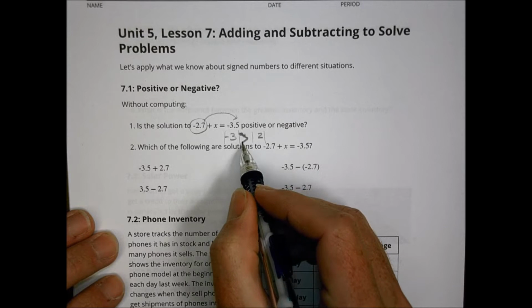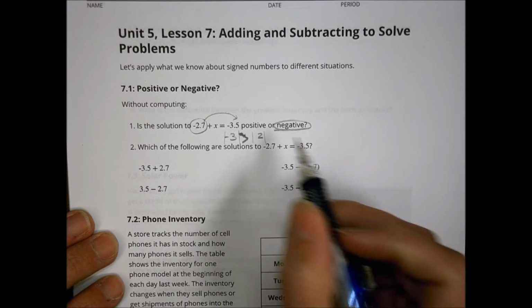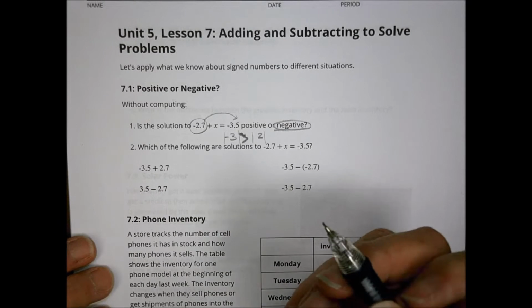So it tells me in this case that I would end up with a negative solution because I'd end up with negative 3.5 minus a 2, I'd still have a negative solution there.